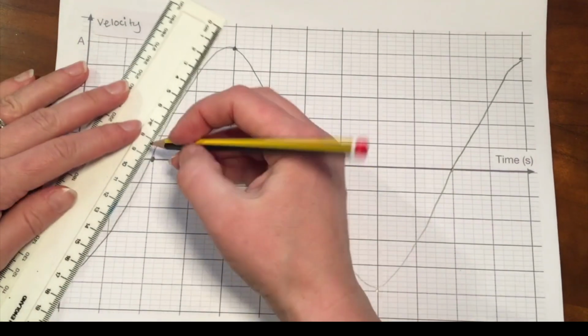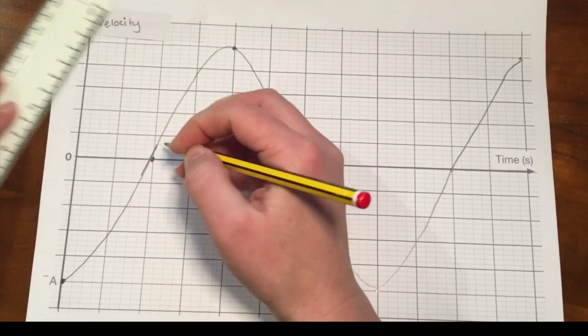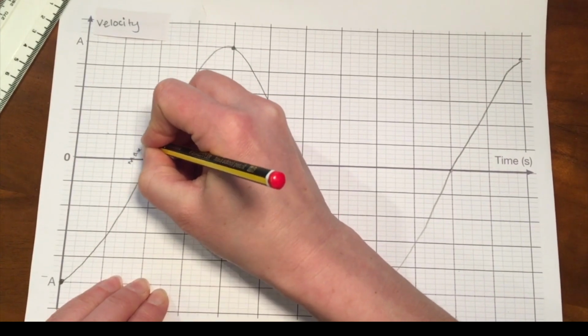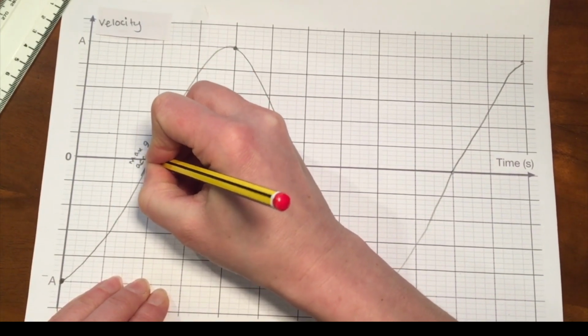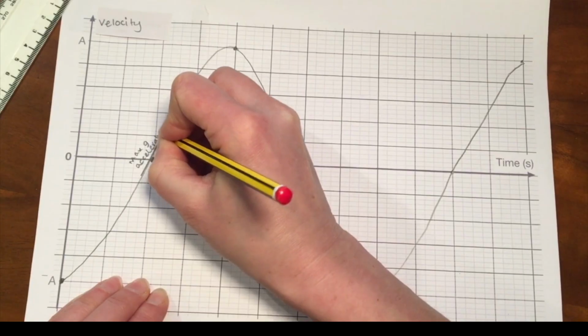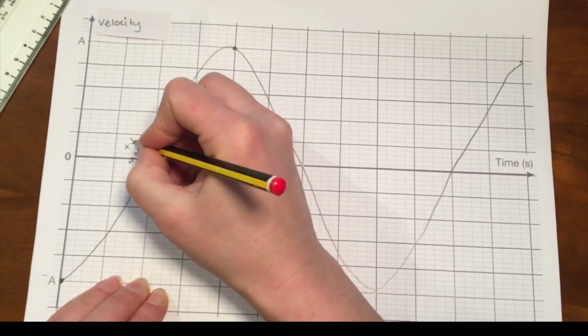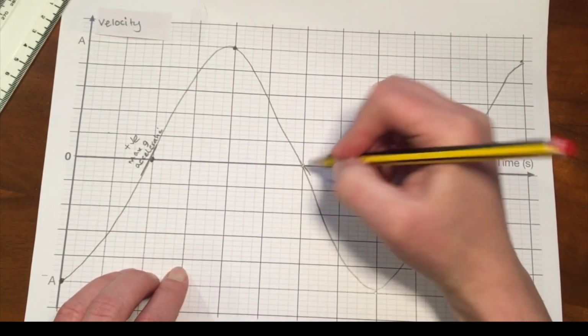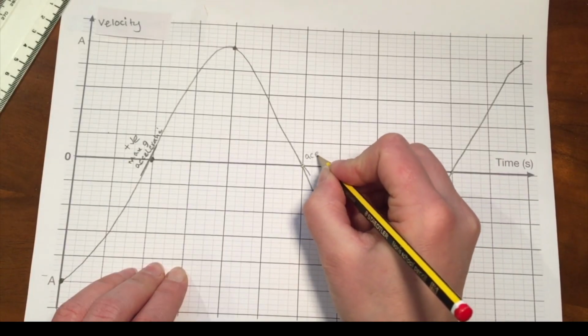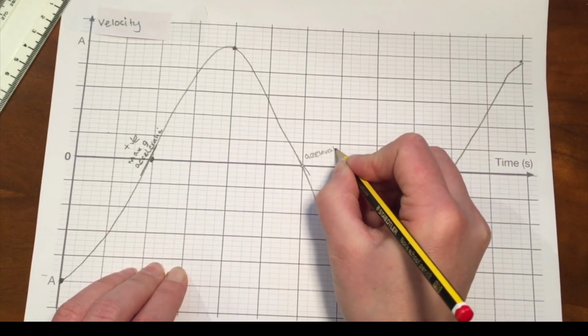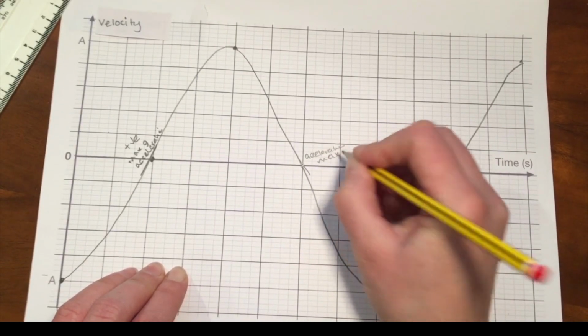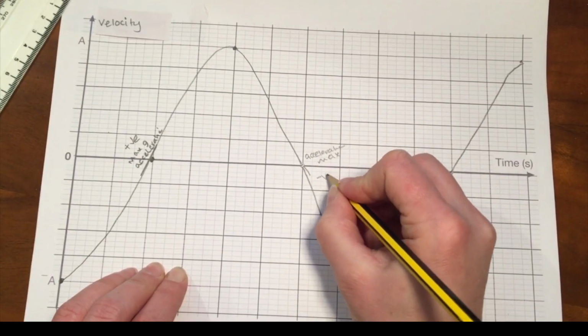So at this point here, we have maximum gradient, which means maximum acceleration, and it is positive. Here we have a maximum gradient, so acceleration is maximum, and it is a negative gradient, so it's negative.